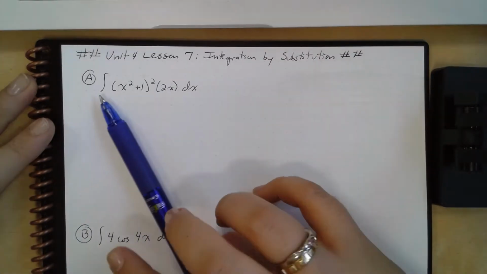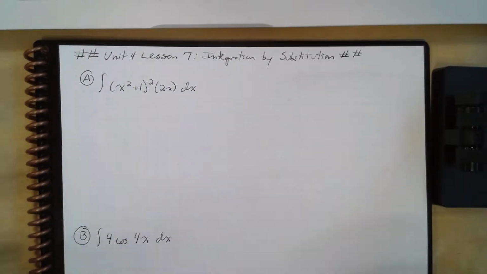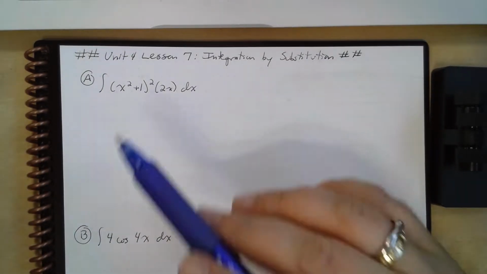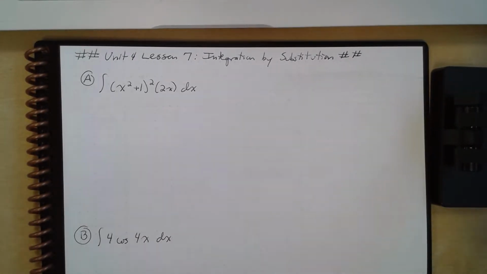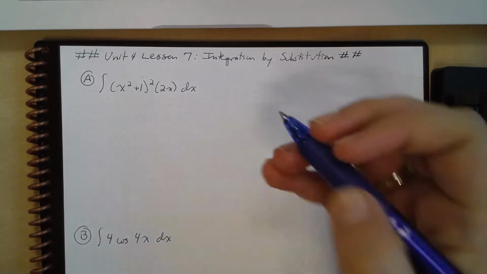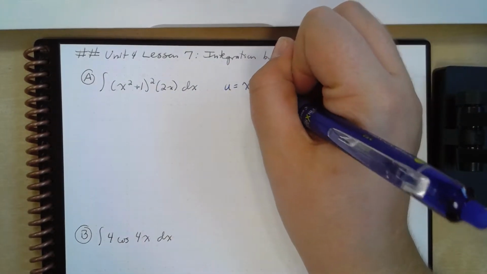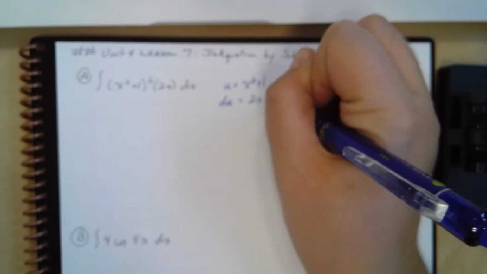So here we have the integral of (x squared plus 1) quantity squared times 2x dx. Now, if you wanted to integrate this, you could expand (x squared plus 1) squared and then multiply everything by 2x. That's going to be incredibly time consuming. An alternative is using what's called u substitution. When we use u substitution, you set a value equal to u, and then you take its derivative and try to eliminate something. So here in this example, we would say that u is equal to x squared plus 1, and in that case, du is going to be equal to 2x dx.